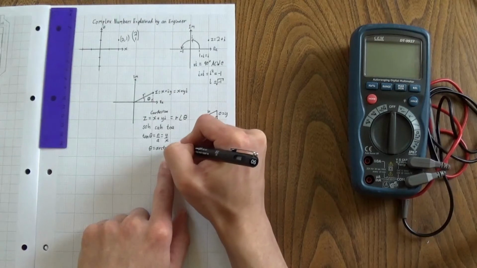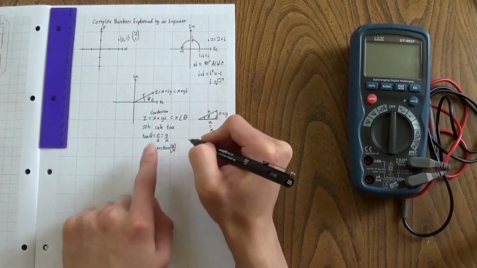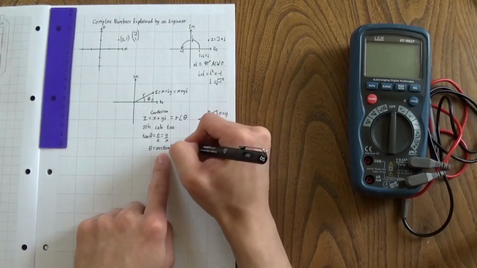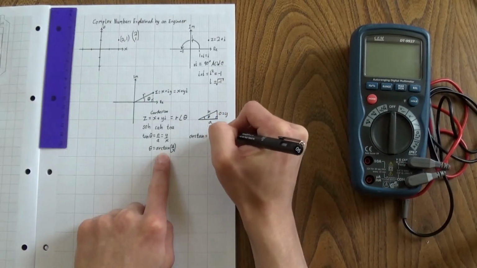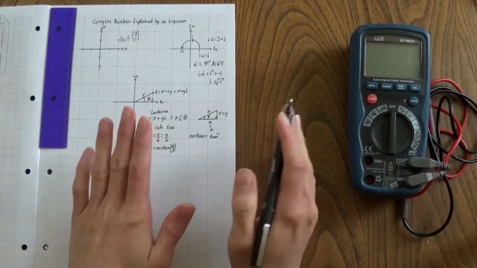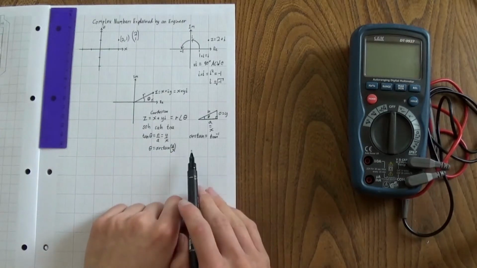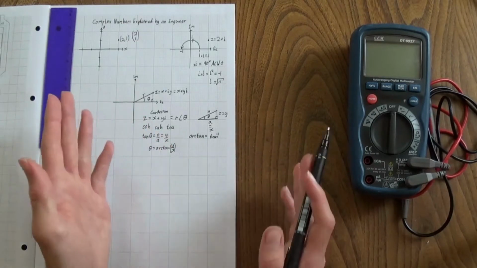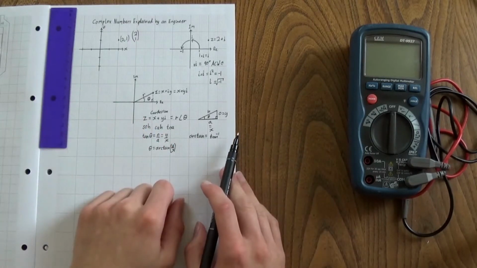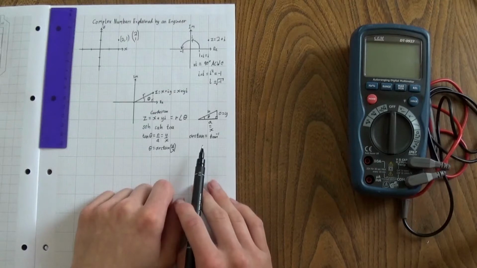of y over x. Now remember that arctan simply means the inverse tangent, nothing else. It's just that if you write this with the little symbol up in the corner, it's quite easy to get mixed up or make a mistake. So I like to write the arctan out.